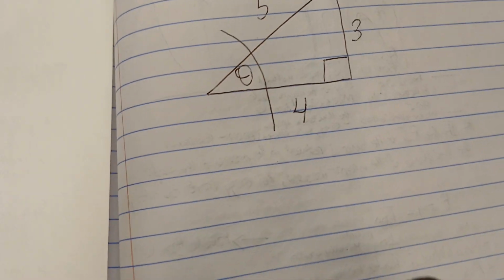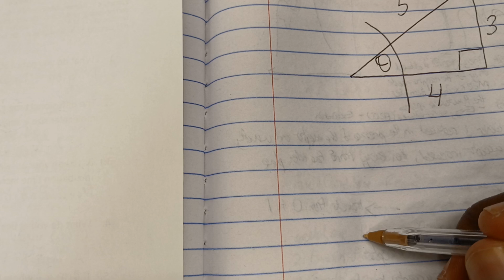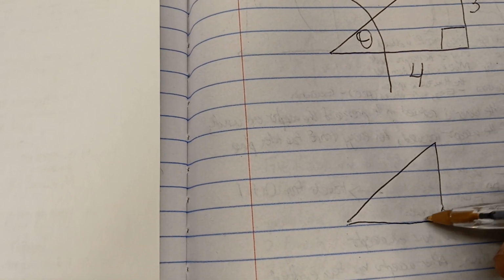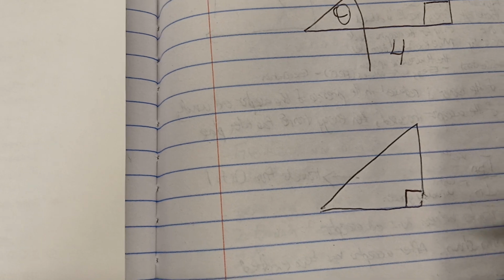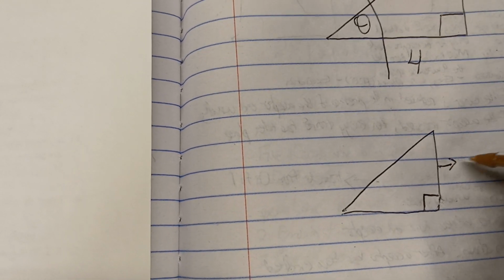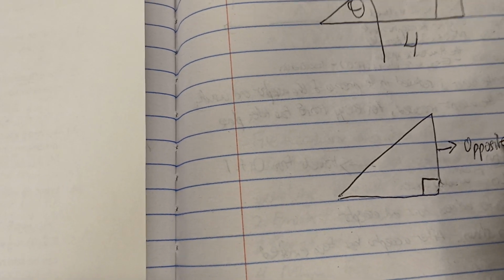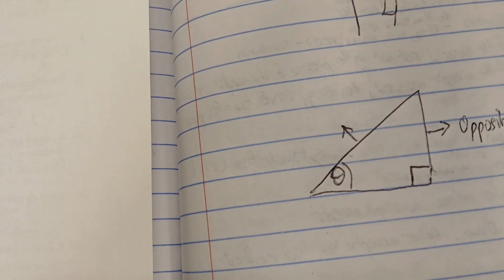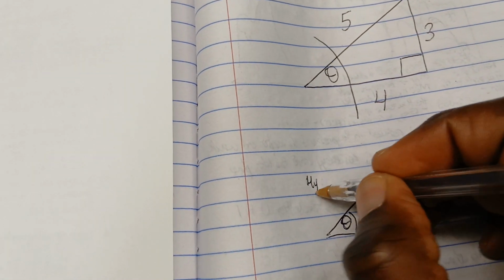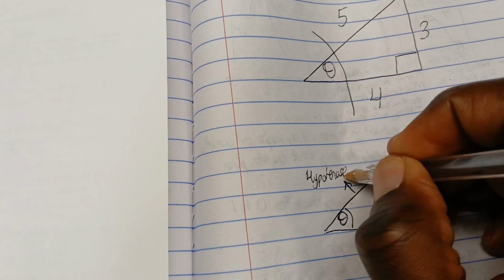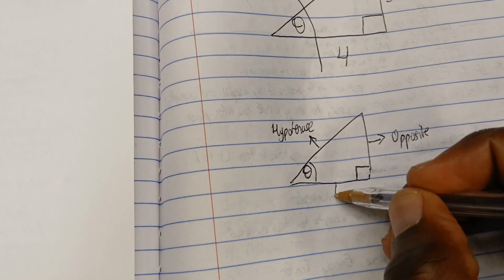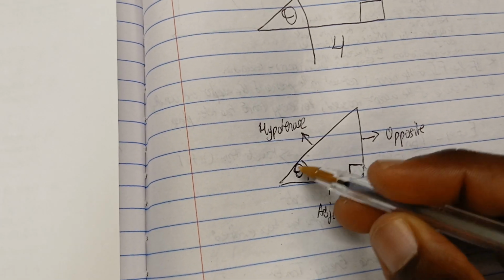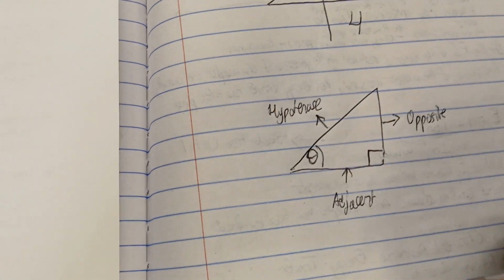Okay, so let me show this in a different diagram. So this is my right angle triangle. It's just a sketch, it's not an actual drawing. So this side is called the opposite because it's facing opposite to the angle, theta. This side is the hypotenuse. It's the longest side of a right angle triangle, so keep that in mind. And this side is what we refer to as the adjacent because it's near the angle.